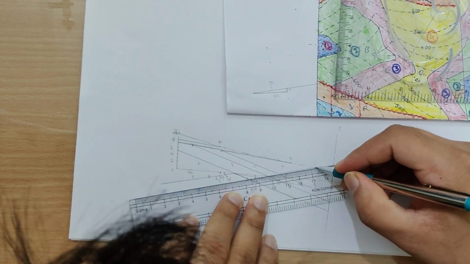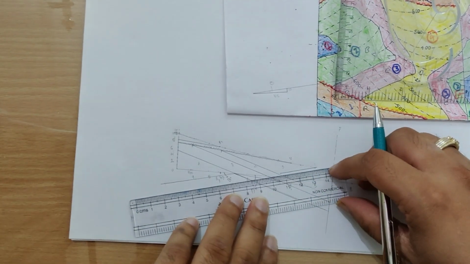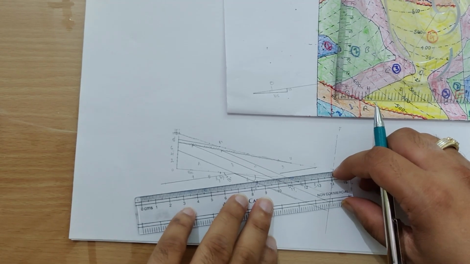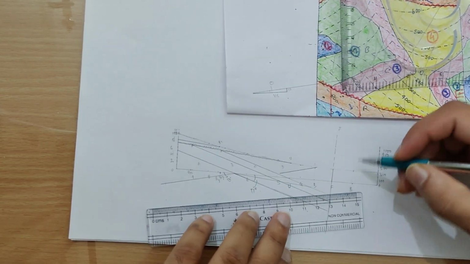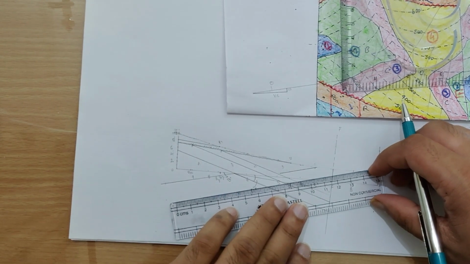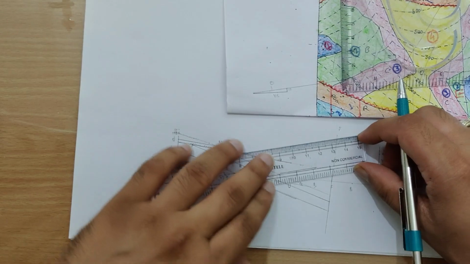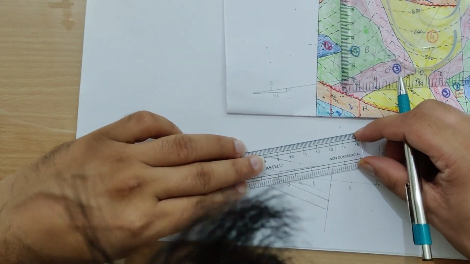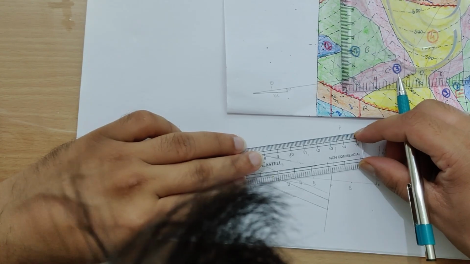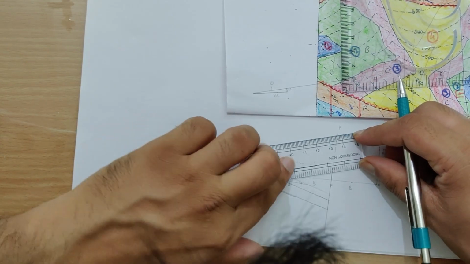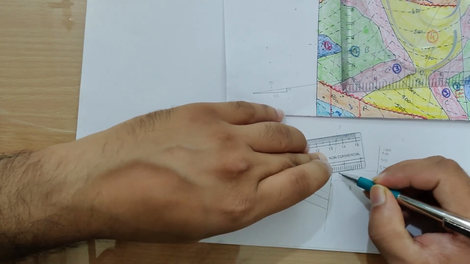So we can plot like this. Then we have bed C. Here we have one more bed. So that also will be parallel to this line. This is B only.